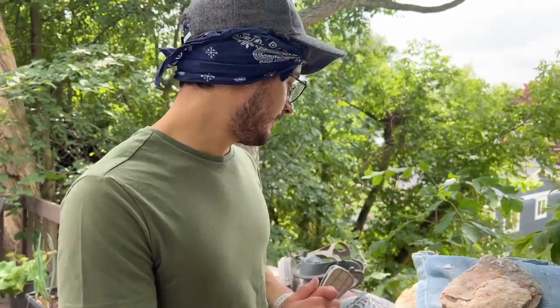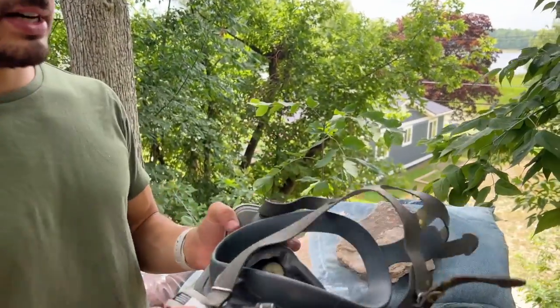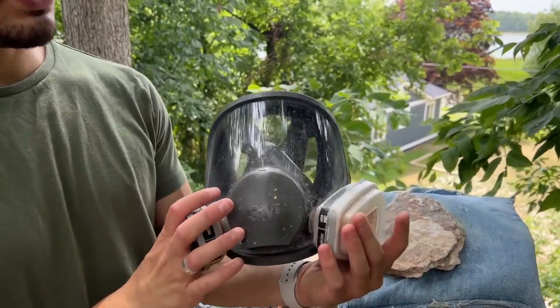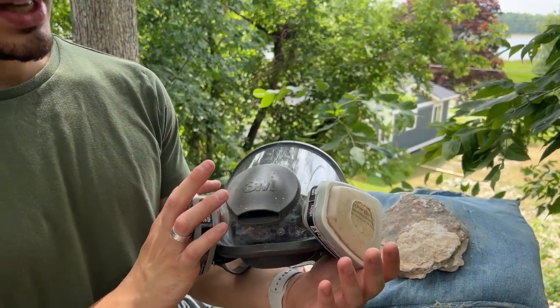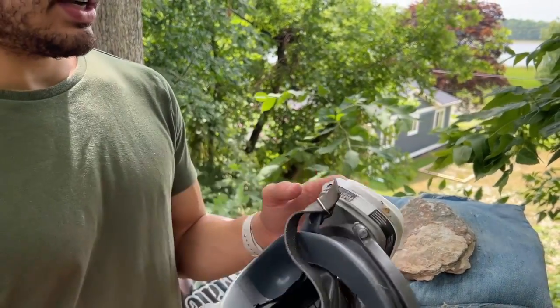So let's get into it. I'm gonna wear some protection before I move on here. I'm gonna use a 3M full face mask. This is a 6001, and it's a vapor.